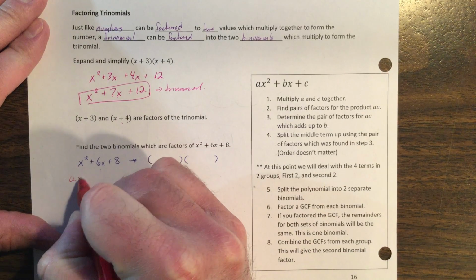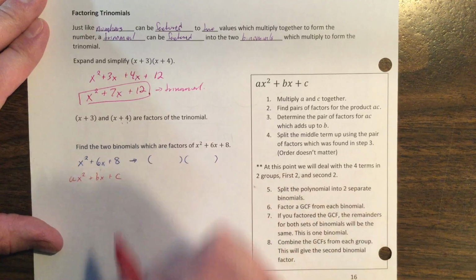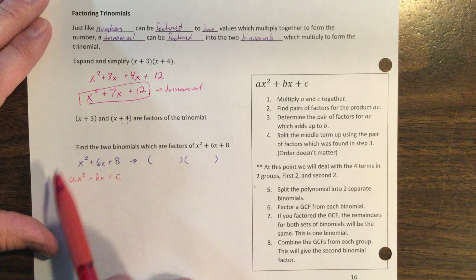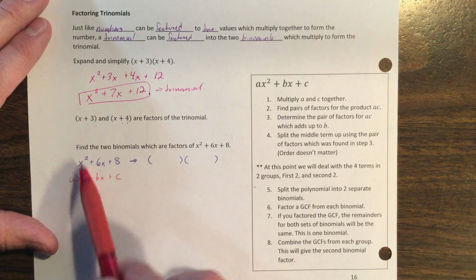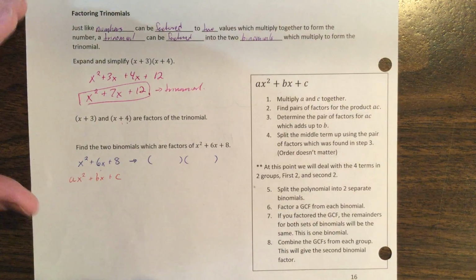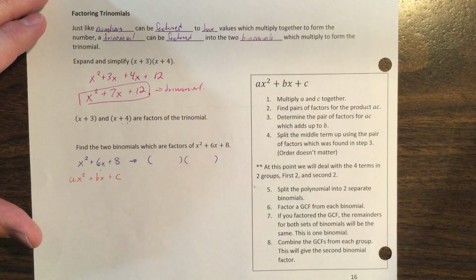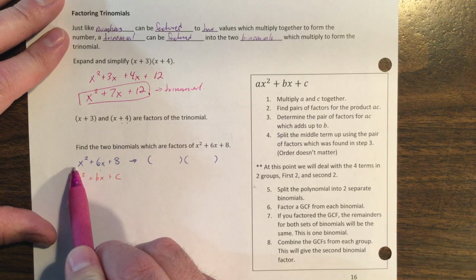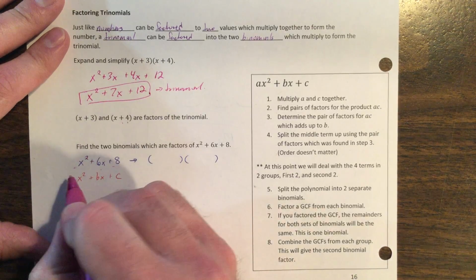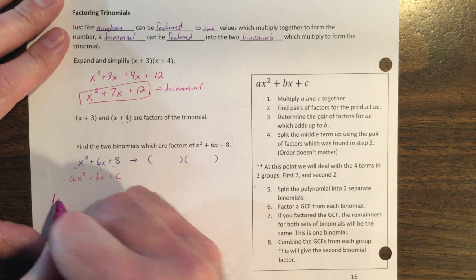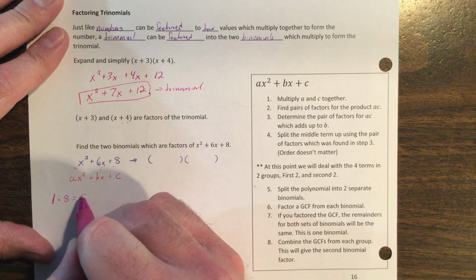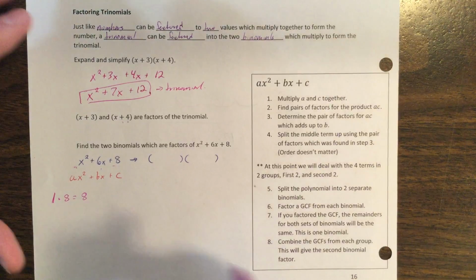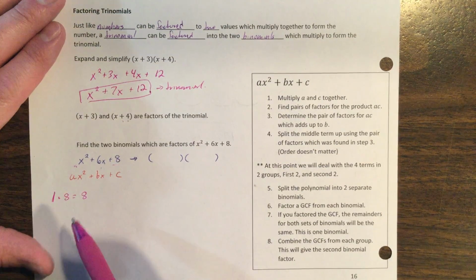So this right here is an ax squared plus bx plus c. That's the kind of trinomial that we have. And so what we're going to be doing is taking a look at how we factor it using this right here. So the first thing we're going to do is multiply together the a and c terms. The a term is whatever's in front of the x squared, and the c term is this one right here. Right in front of here is a 1, and 8 is right there. And so if we multiply 1 and 8 together, that gives us 8.